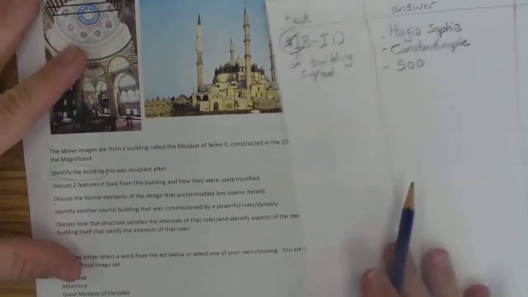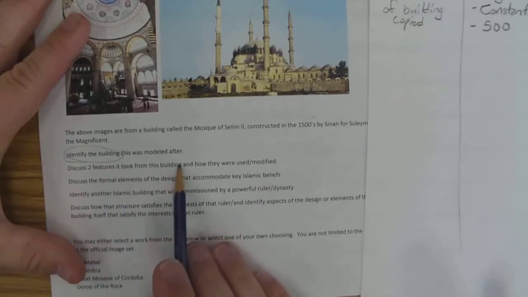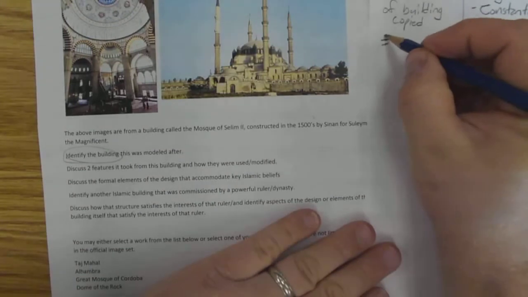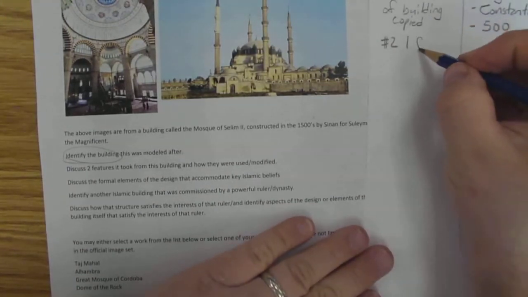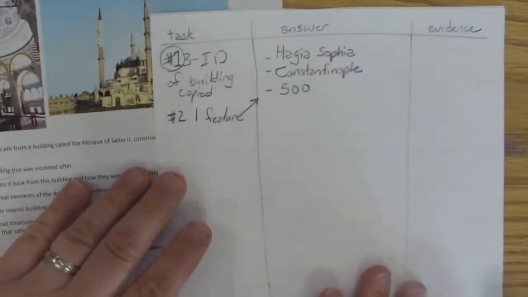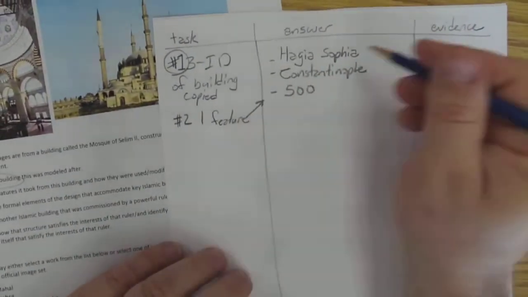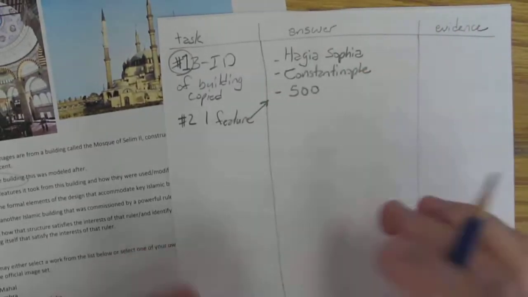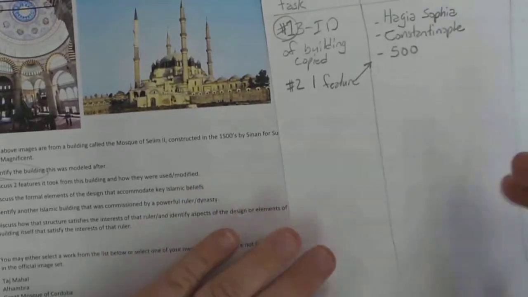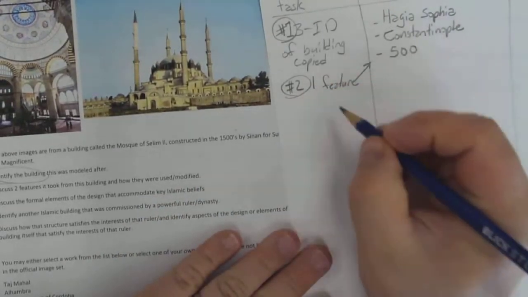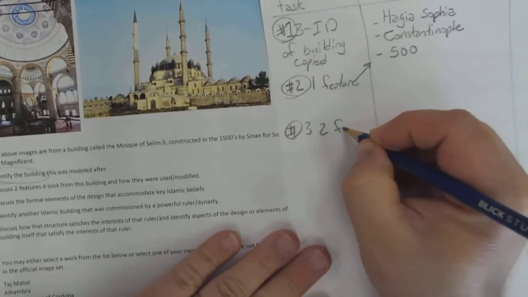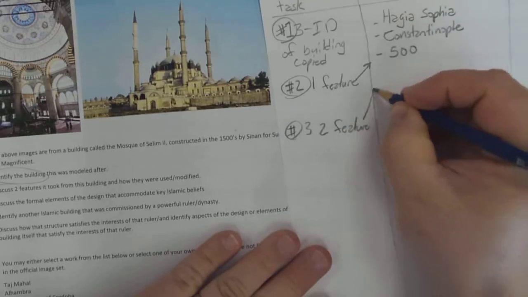So over here, if I keep going, it says discuss two features it took from the building on how it was used and modified. So my task number 2 is one feature from this. And my notes are really messy. I put arrows, I make all kinds of marks, I don't erase things, I just cross them out. Erasing is going to waste your time because time can be an issue. Okay, so number 1 feature, my task number 2. My task number 3 is my second feature.